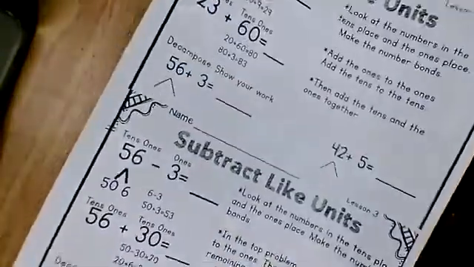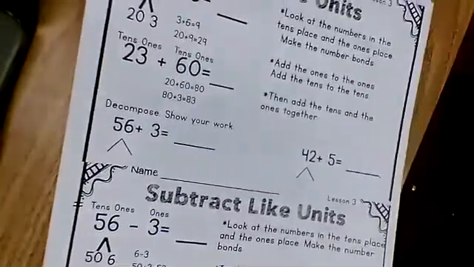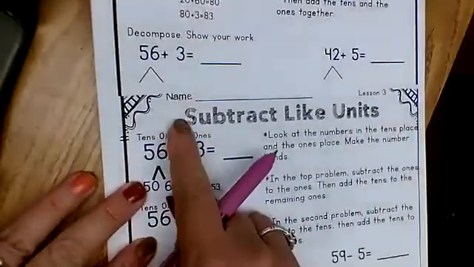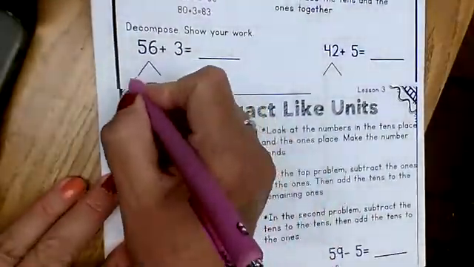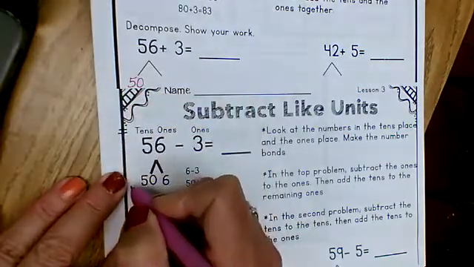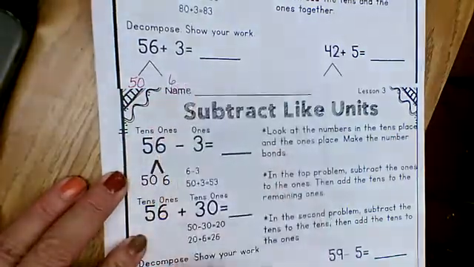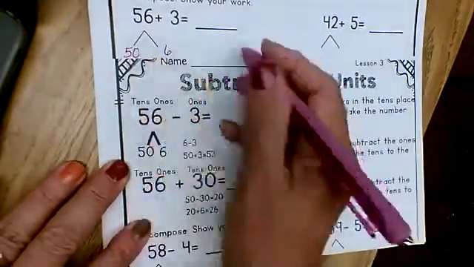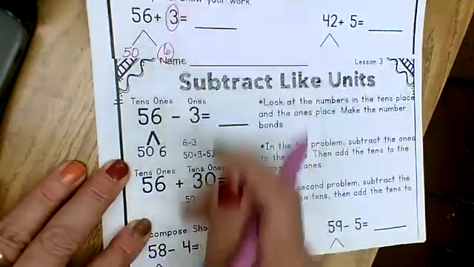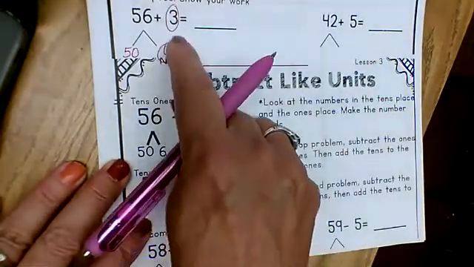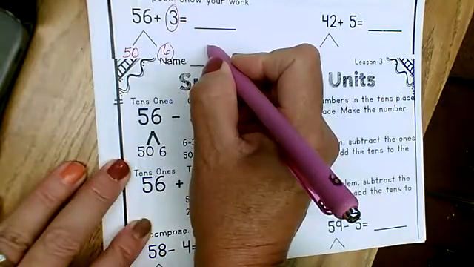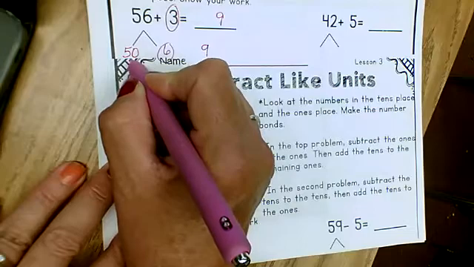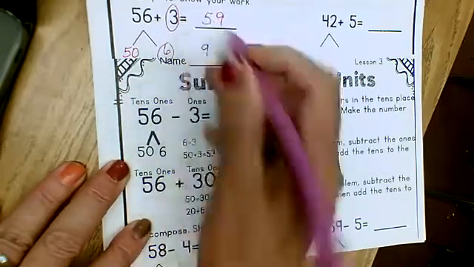Now this is where we break apart our number and we put our round numbers with our round numbers and our ones with our ones. So if we break apart 56, 56 breaks apart into 50 and 6. What two numbers are alike? You should have said 6 and 3 because those are both ones, aren't they? We know that 6 plus 3 is 9, right? But my answer is not 9 because who can't we leave hanging? The 10s. Our answer is 59.